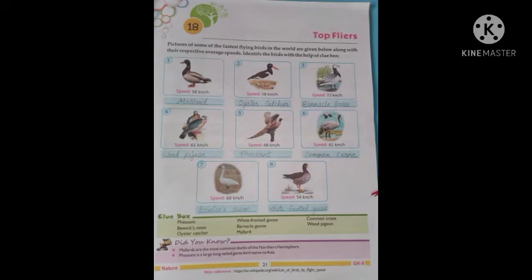Now let us read, did you know? Mallards are the most common ducks of the northern hemisphere. Pheasant is a large long-tailed game bird native to Asia. Okay students, so you have to complete the fill in the blanks with the names of the birds.